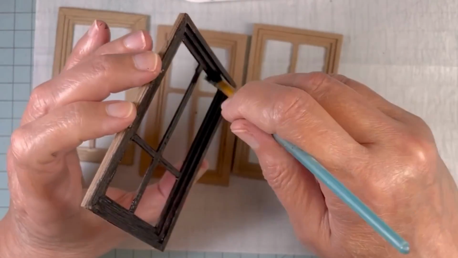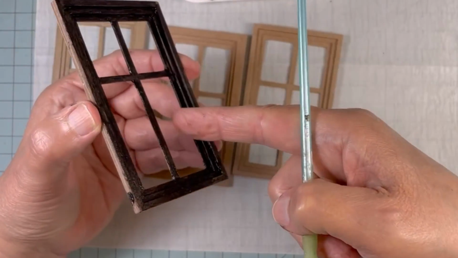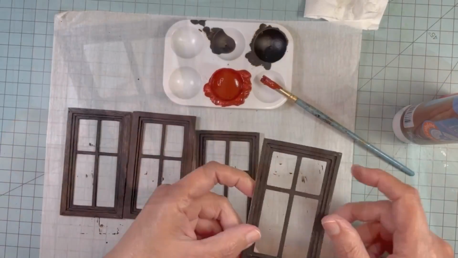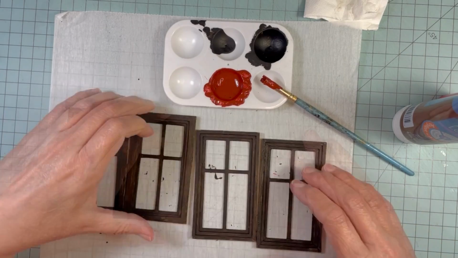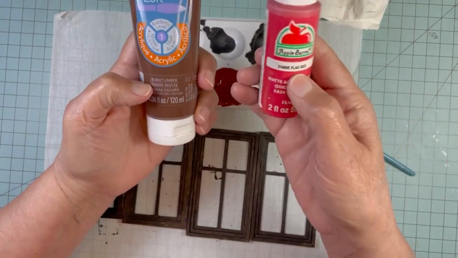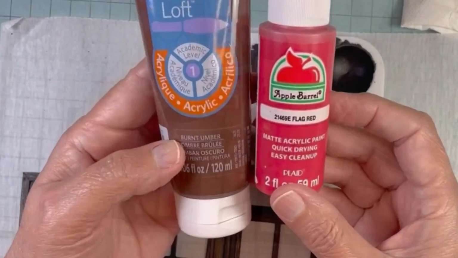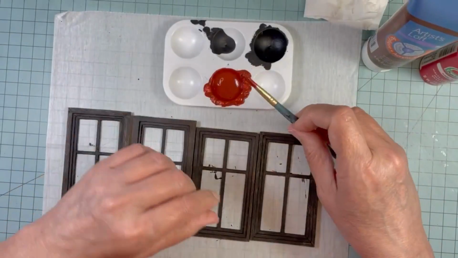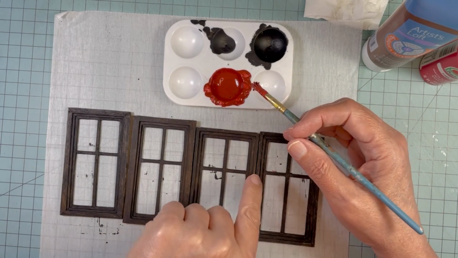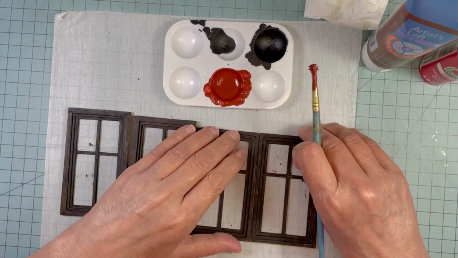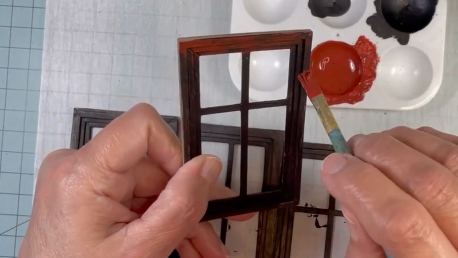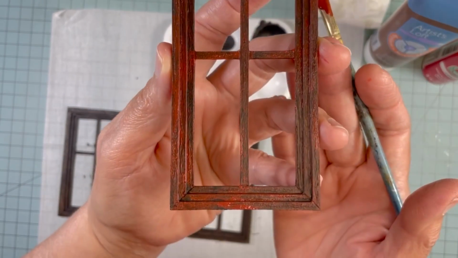I'm getting the edge of the windows where the window panes would be, but I'm not doing this edge, the outer edge. It won't show at all. So I'm wanting the door and the windows to be kind of a reddish brown. So I took some of this burnt umber and flag red, and I've mixed it together. I did maybe 75% of the red and 25% of the brown. I want to leave some of this brown, the base color, showing. And here's how that looks so far.